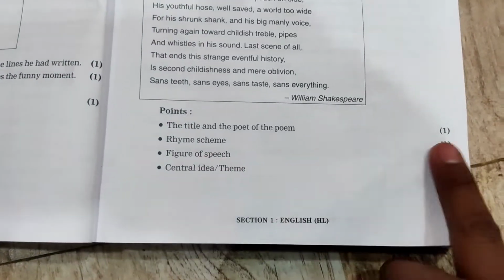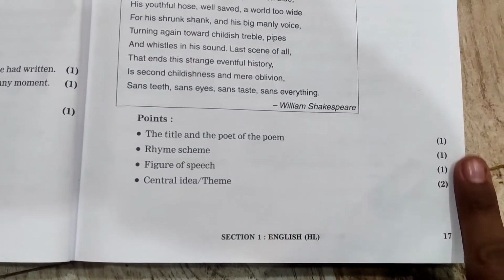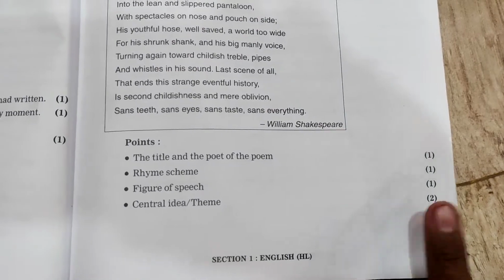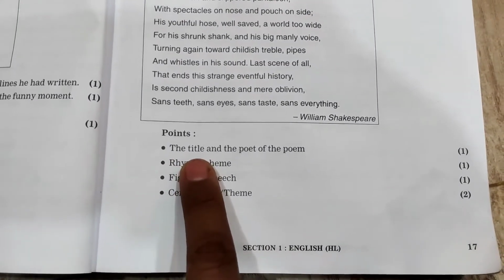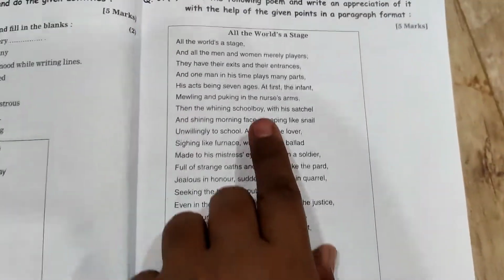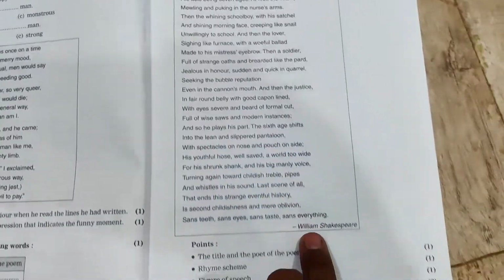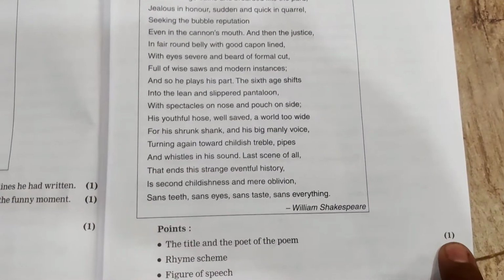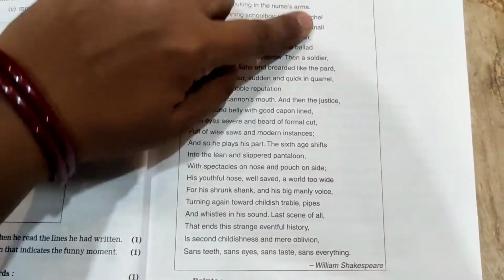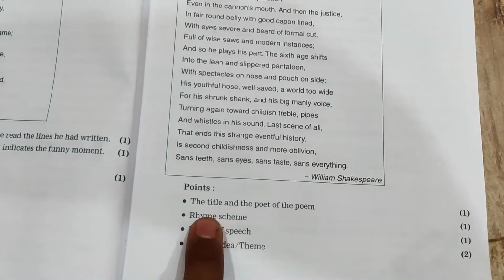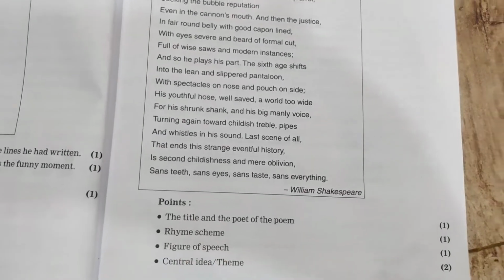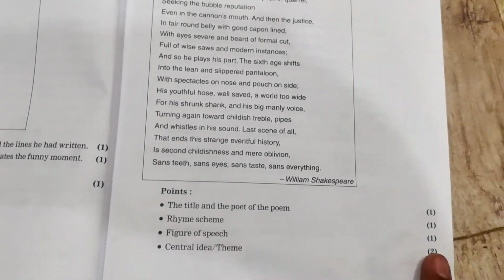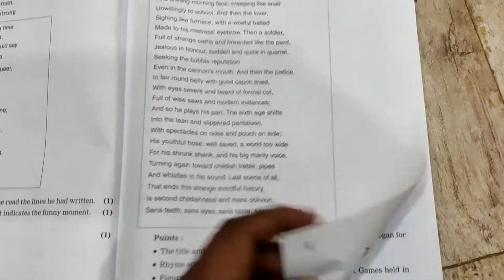Clear, students? See, for this there are marks also. 1 mark, 1 mark, 1 mark. For the central idea of the theme, 2 marks. Children, easily you can write the title because it's already given here, and even the poet's name is given here. So easily you can score 1 mark. Next, by finding out the rhyme scheme you can score, and for the figure of speech also 1 mark. For the central idea, you will be scoring 2 marks.